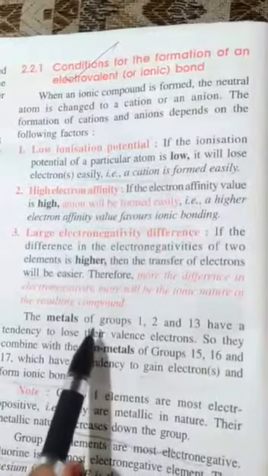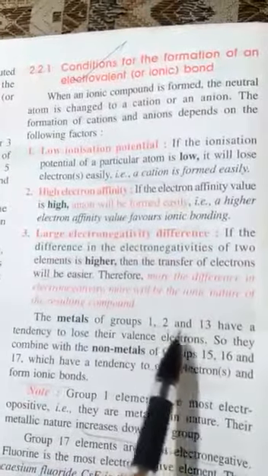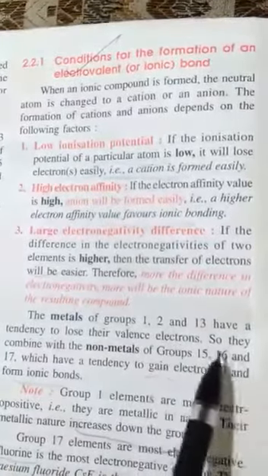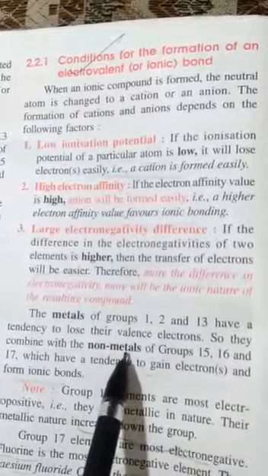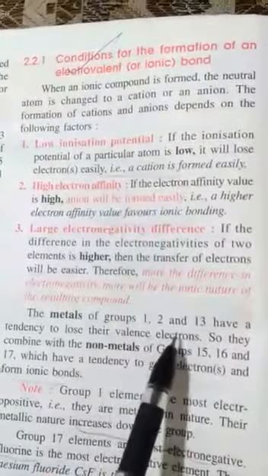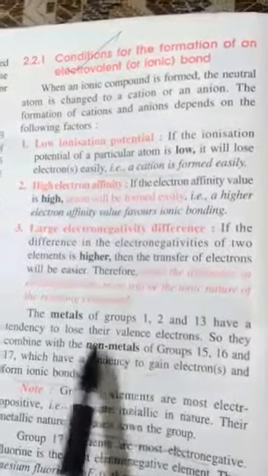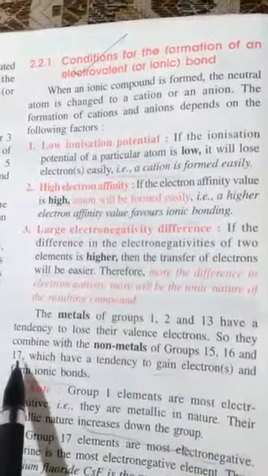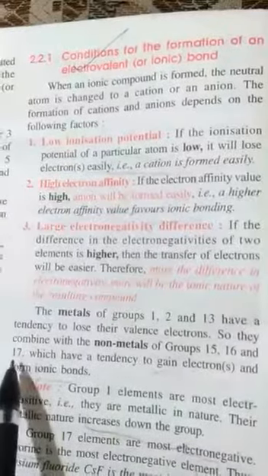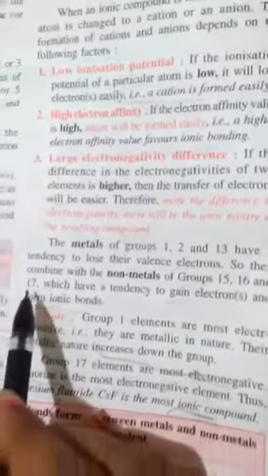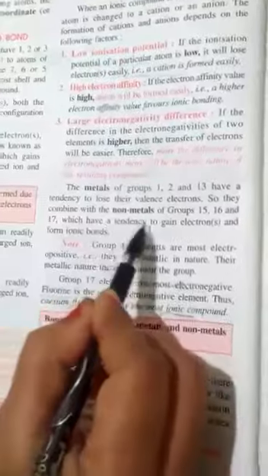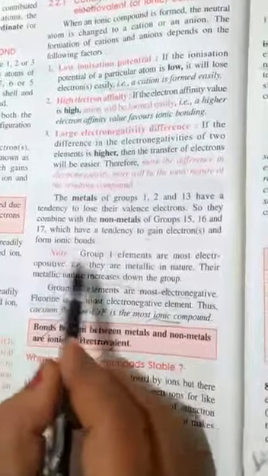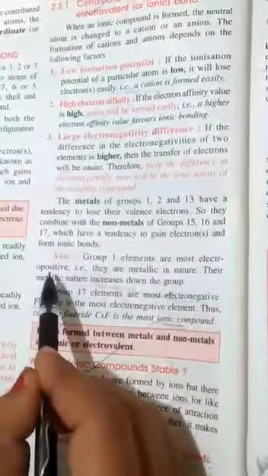The metals of groups 1, 2 and 13 have a tendency to lose their valence electrons, so they combine with the non-metals. They are metals, so they lose the electron and form a positively charged ion called a cation. Groups 15, 16 and 17 are non-metals, so they form the negatively charged ion called an anion, which has a tendency to gain electrons and form an ionic bond.